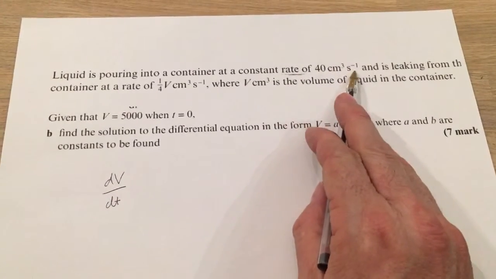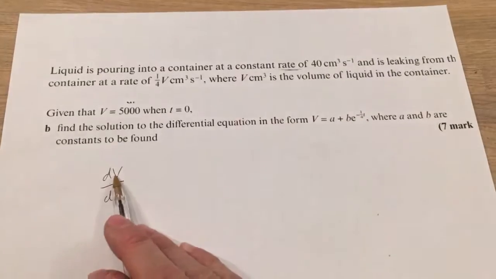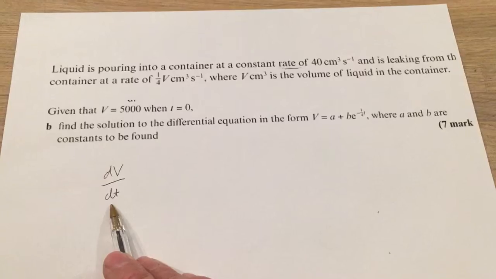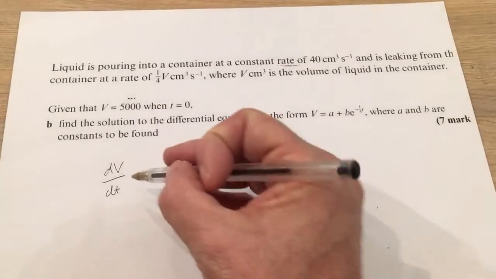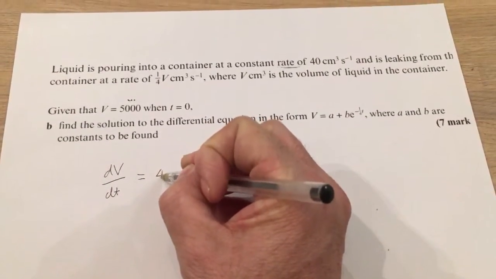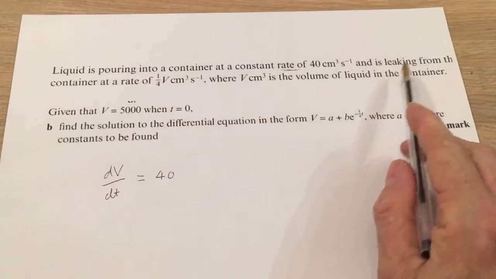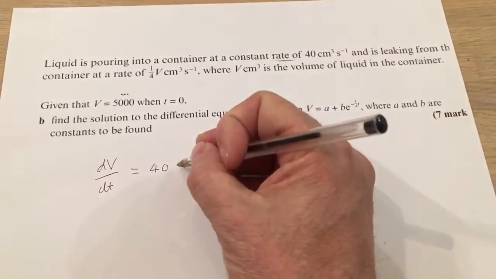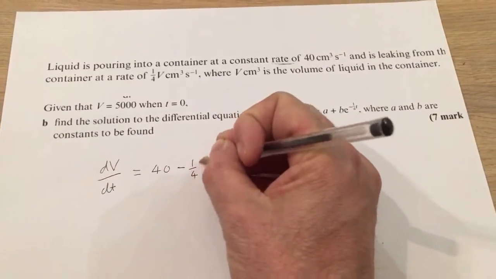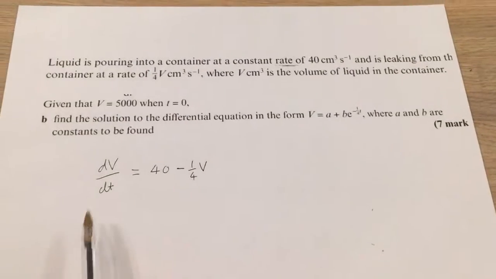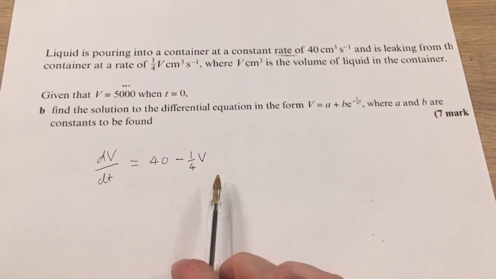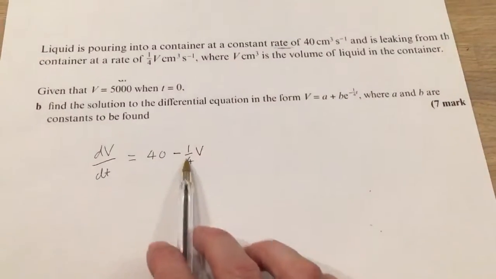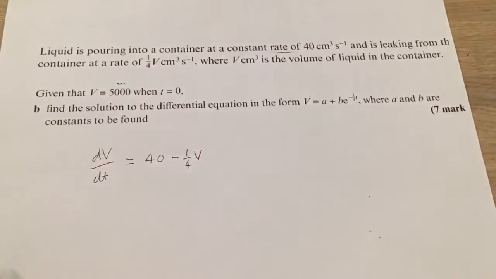And we can also see in the notation here we're talking about centimetres cubed, hence a volume, and s to the minus 1, out of seconds, so therefore a time unit. The first thing we know is we've got a constant rate, so we know that it's going at 40. However, if we read further, we find out we are leaking some container from the rate, and we're given a specific rate. So that's going down, and therefore we can now say we have a differential equation of the form dV over dt is equal to 40, the positive rate, minus 1/4 V, which is the rate of decrease.